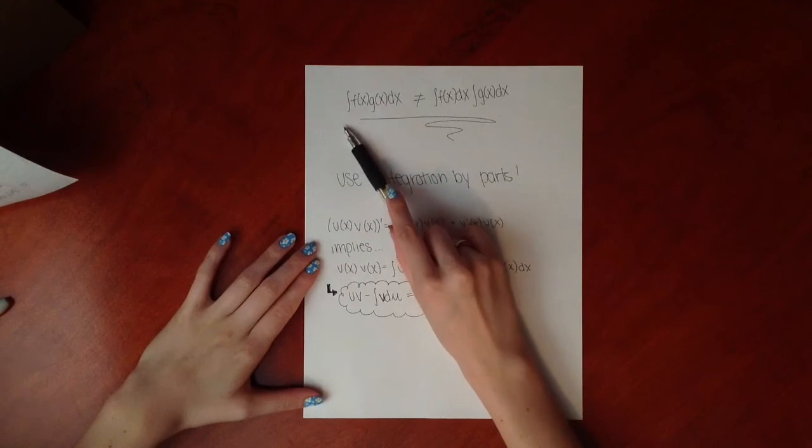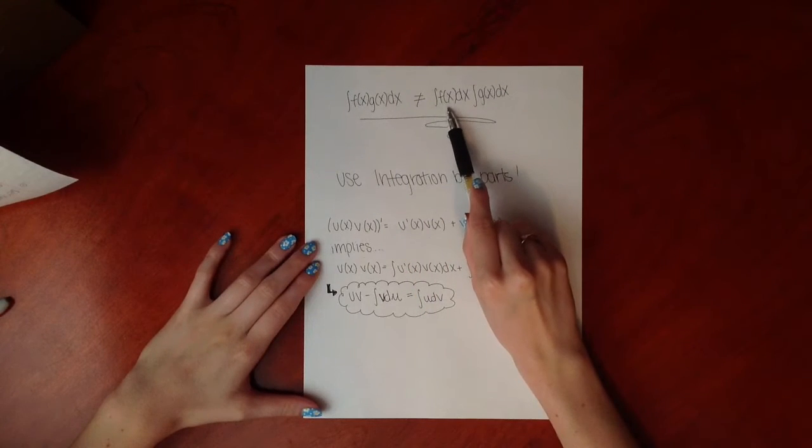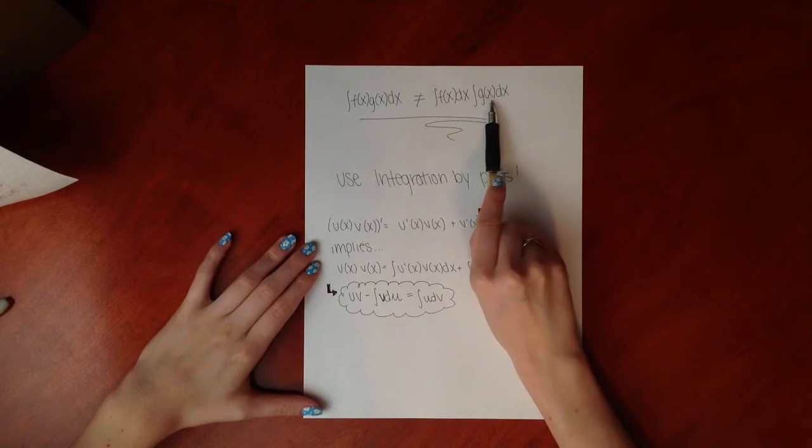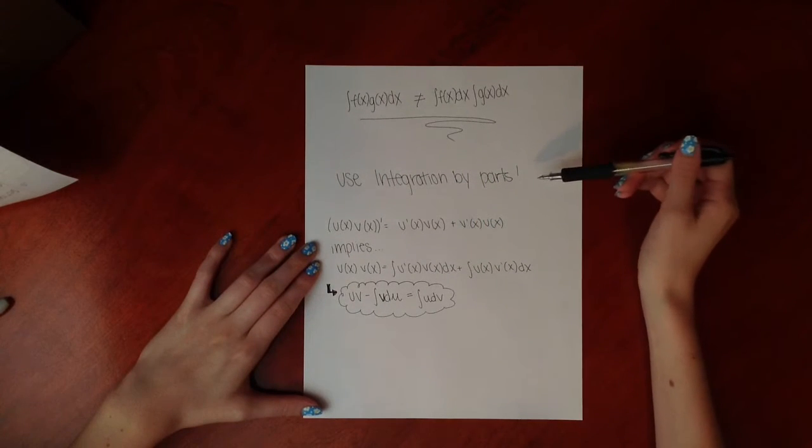It seems logical that the integral of f of x times g of x dx would equal the integral of f of x dx times the integral of g of x dx. However, that's not true. In situations like this, you need to use integration by parts.